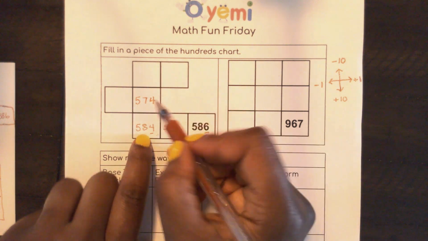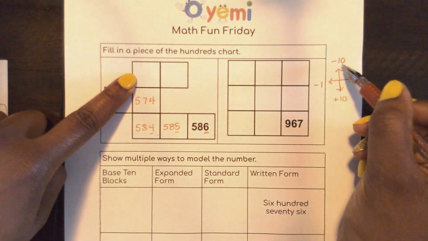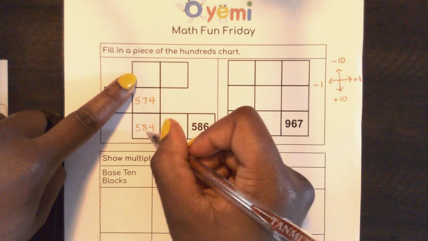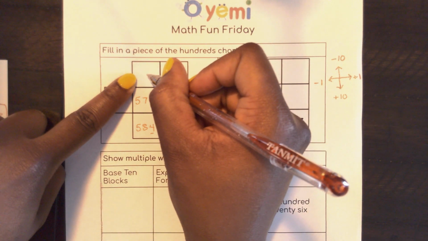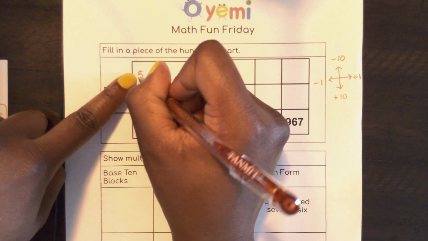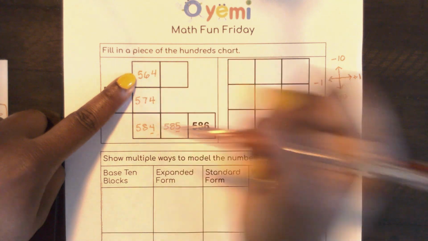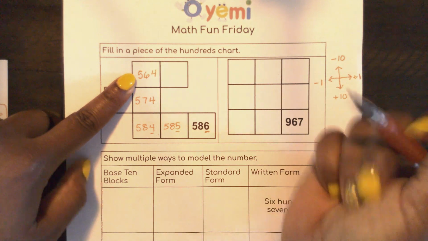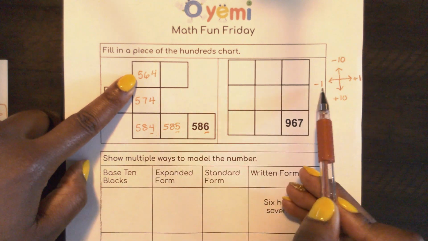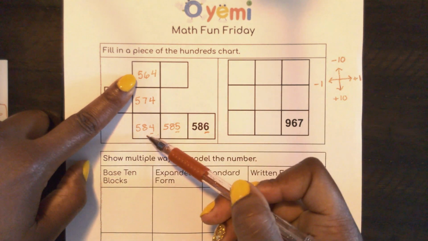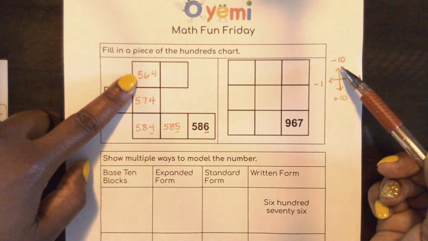I could keep going up because I know I'm subtracting a 10. So 80, 70, here would be 60. 564. So going this way was my ones place that got smaller because I subtracted 1. Going this way, my tens place got smaller because I subtracted 10.